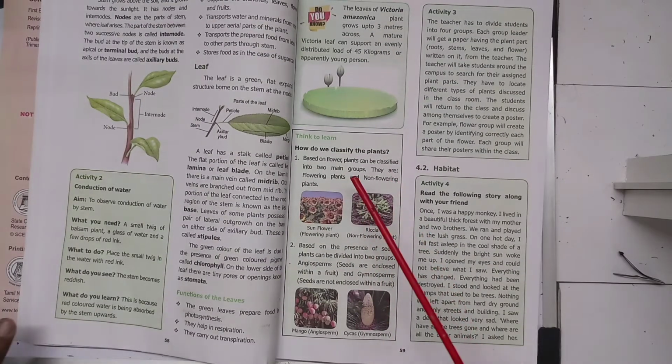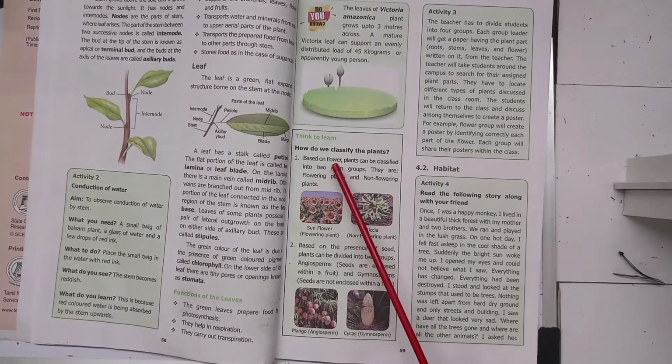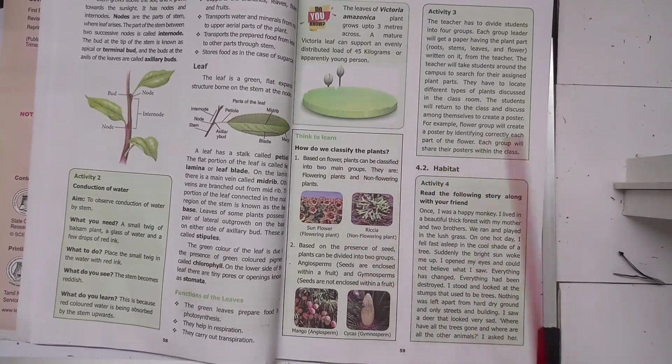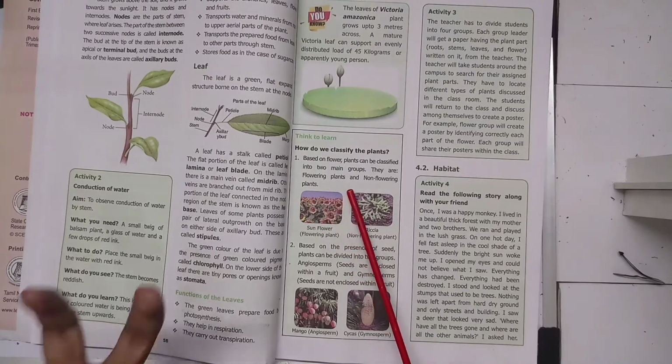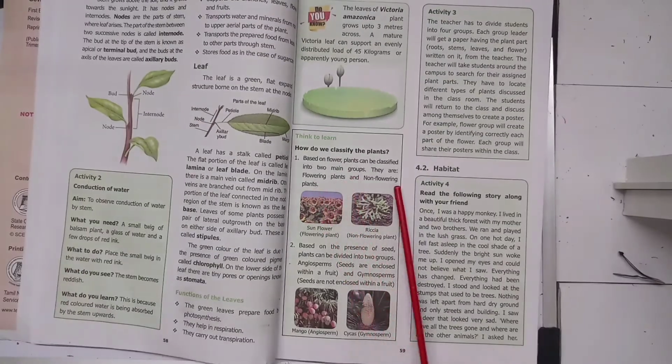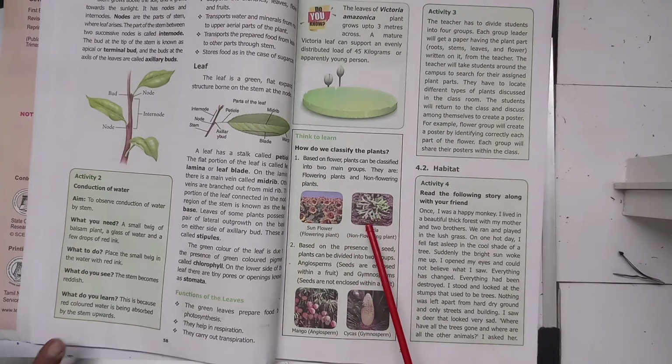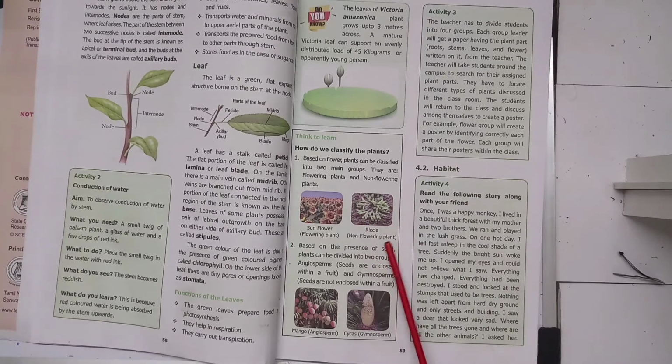Okay, all right. And then finally let's come to this things to learn. How do we classify the plants? The plants எப்படிலாம் வகைப்படுத்தலாம்? Based on flower. So based on flowers இருக்கா இல்லையா, so அதன் அடிப்படையில் it can be classified into 2 main groups. They are flowering plants and non-flowering plants. ஸோ அந்த தாவரத்தில் பூக்கள் இருக்குதா இல்லையா என்பதை பொறுத்து நம்ம ரெண்டாக பிரிக்கலாம். ஒன்று பூக்கும் தாவரங்கள், பூவாத தாவரங்கள். ஓகே, for example பூக்கும் தாவரங்கள் நிறைய நம்ம பார்த்துருக்கோம். For example sunflower கொடுத்துருக்காங்க. பூவாத தாவரங்கள் you have Rixia, non-flowering plants.